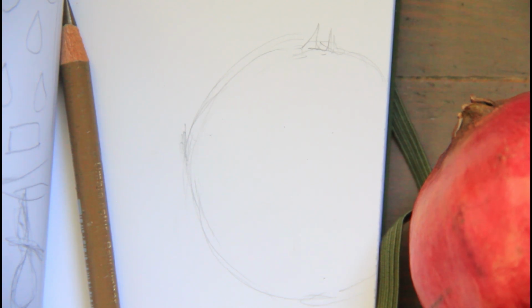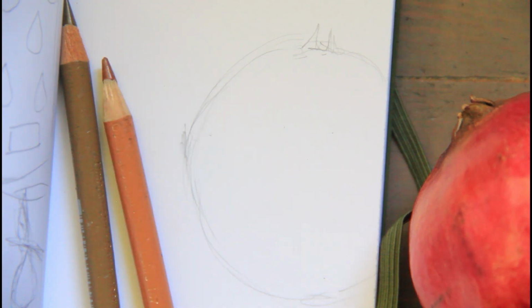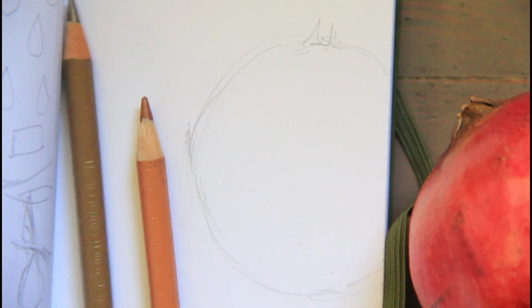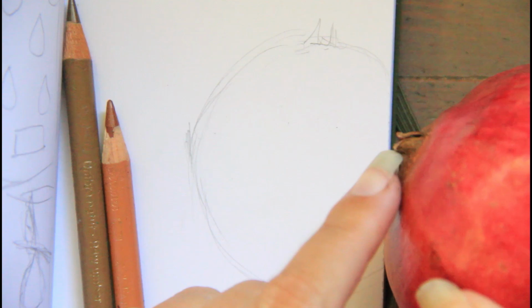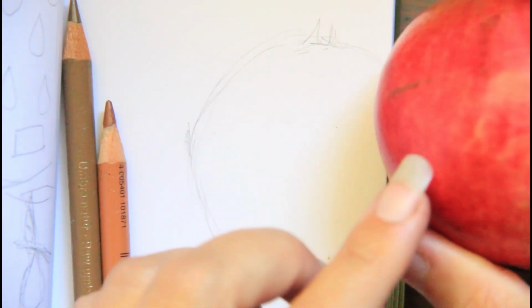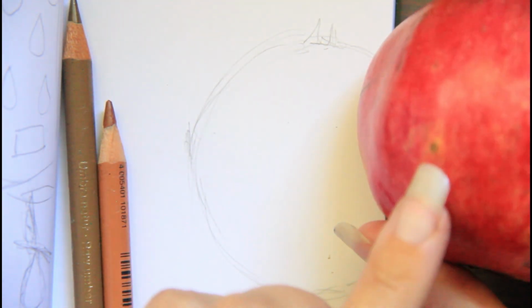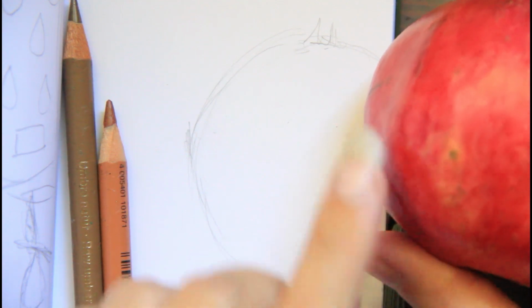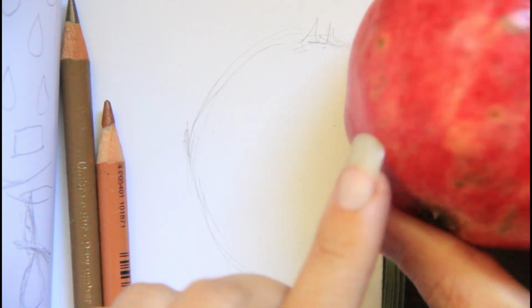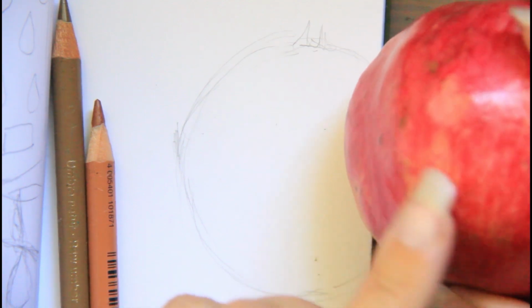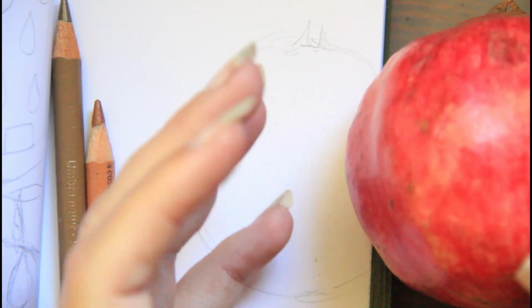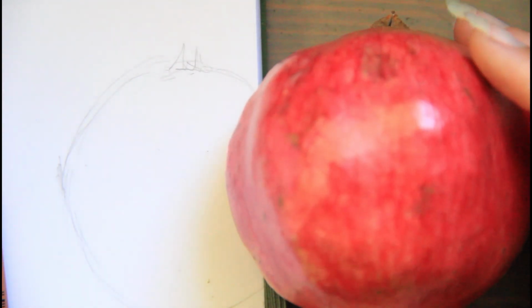Burnt Ochre 187. So these are the Faber-Castell Polychromos, and so I'm probably going to use both of those, not only for this little nub here, but there's little imperfections, little boo-boos. There's striations and little lines that aren't solid red, and this is what makes the fruit so dynamic to draw.